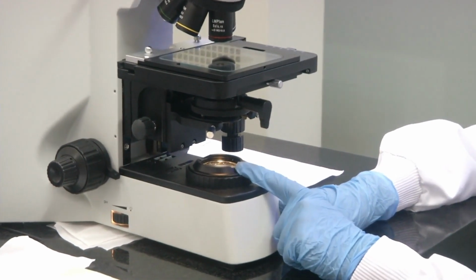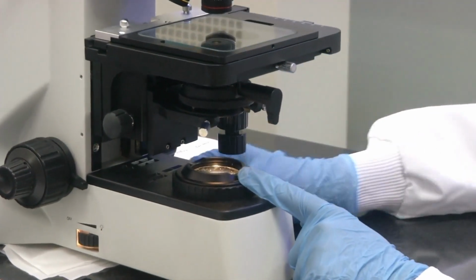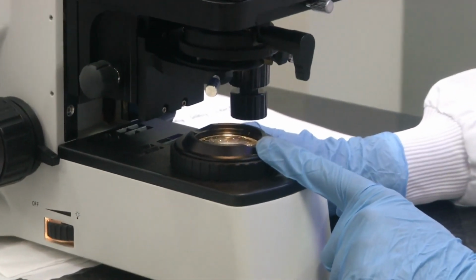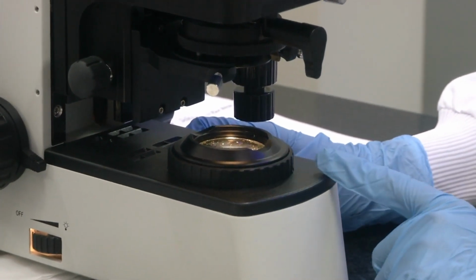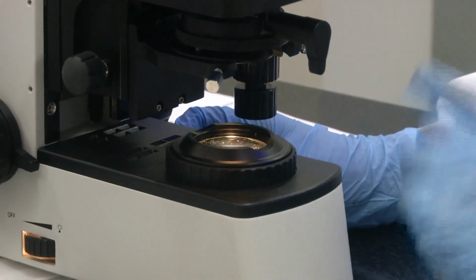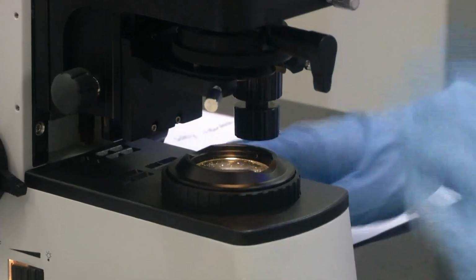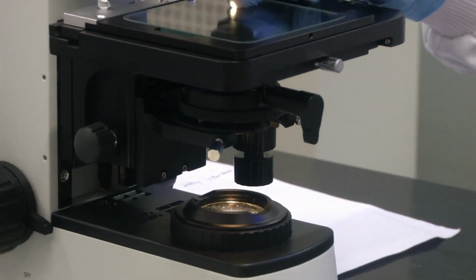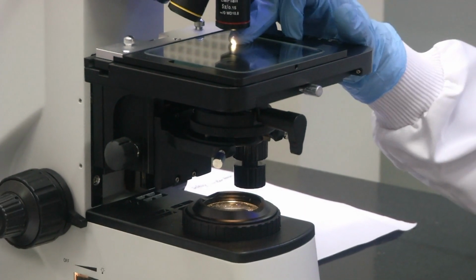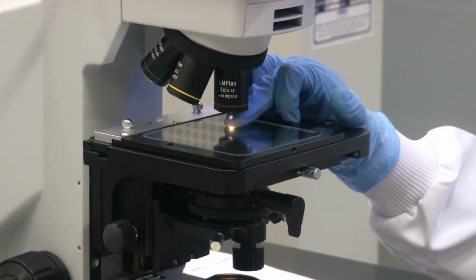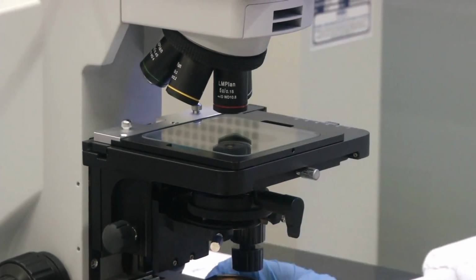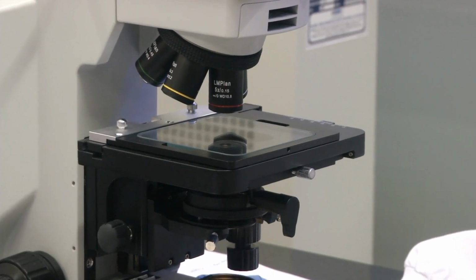This is the bottom light source. And if I switch on the top light source, I think you might not be able to see it properly, but if you look at my hand, there is light coming from the top also. So, these are the two illuminations in the metallurgical microscope.